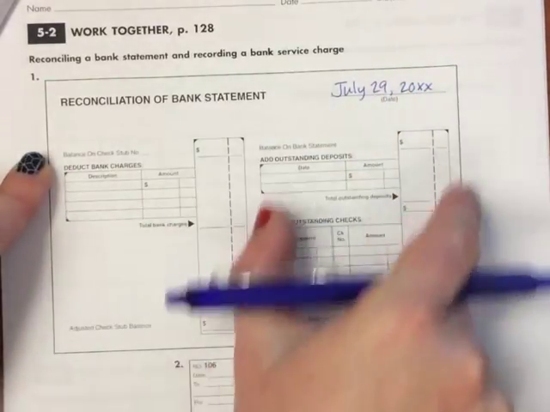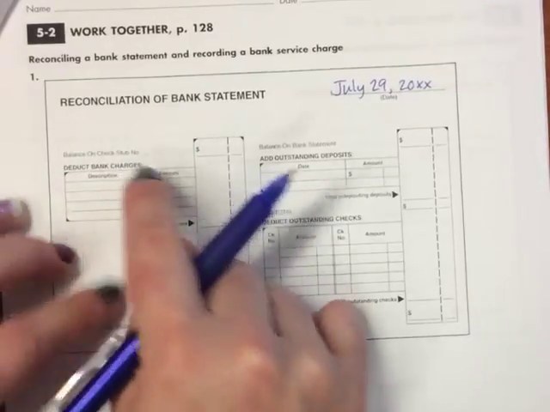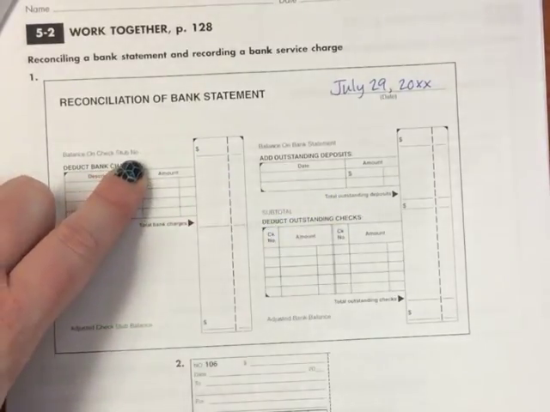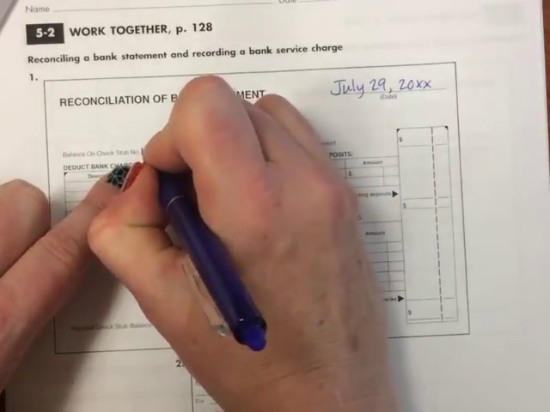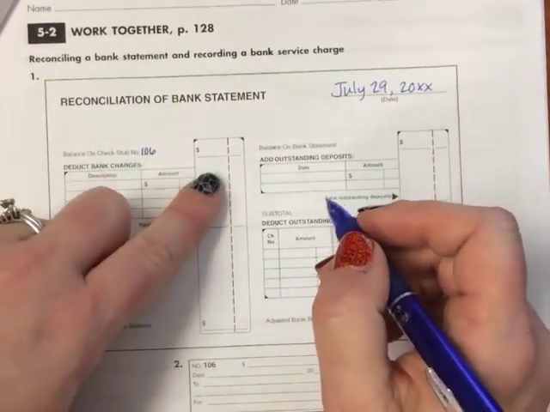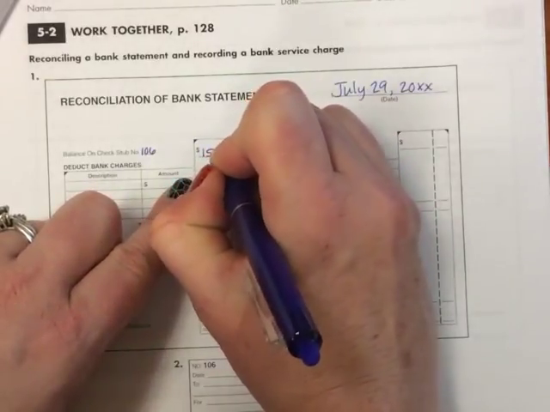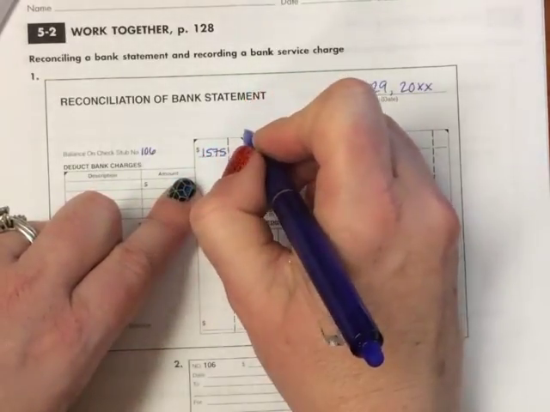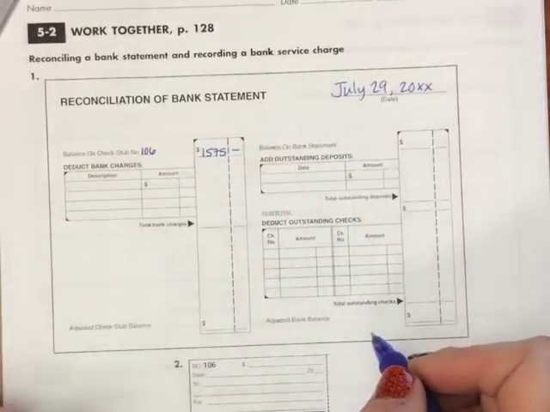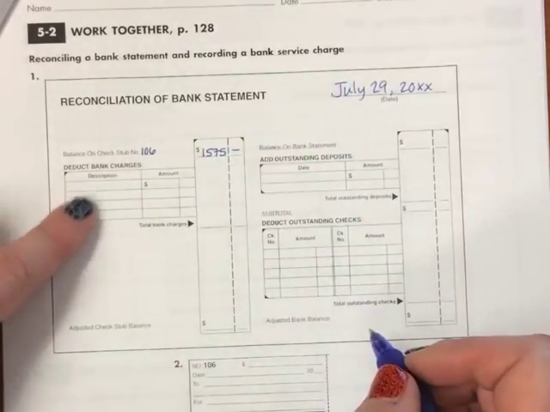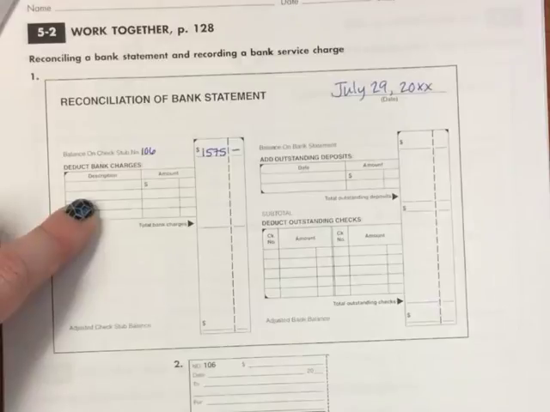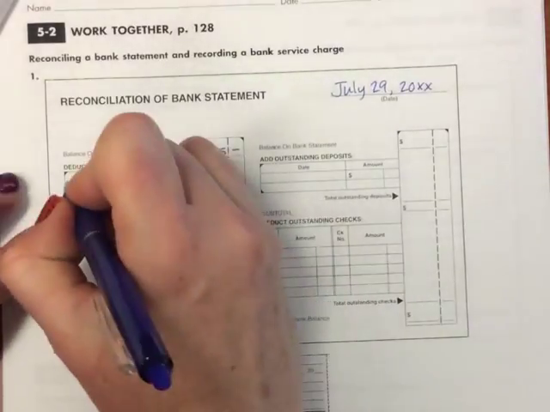And we're just going to start from one side and work to the other. So it says balance on check stub number, and it tells us that we have check stub number 106 balance, and the balance it gives us is $1,575 even. So no cents. Then it says we deduct bank charges. So we look, do we have any bank charges? We do. We have a service charge of $2.